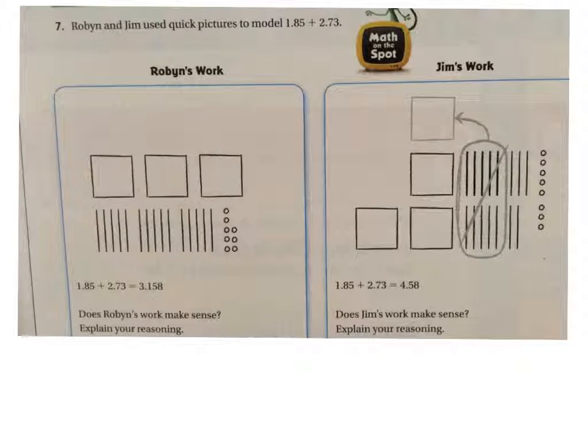Add up. So on the left, you can see that Robin said 1 and 85 hundredths plus 2 and 73 hundredths equals 3 and 158 thousandths. Does her work make sense or is it nonsense? Nonsense. Meanwhile, Jim over here said 1 and 85 hundredths plus 2 and 73 hundredths equals 4 and 58 hundredths. Take a look at their quick pictures. Does it seem like someone made a mistake? Who made a mistake and what mistake did they make? Colin, who made a mistake and what mistake did they make?